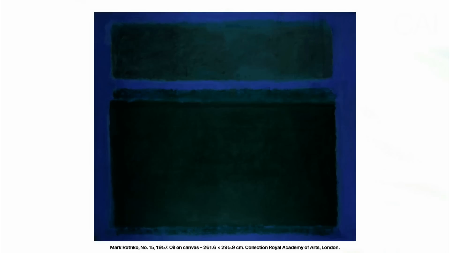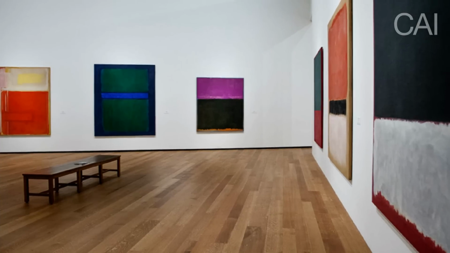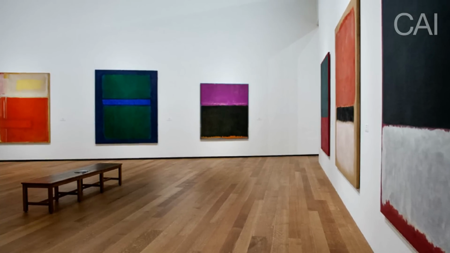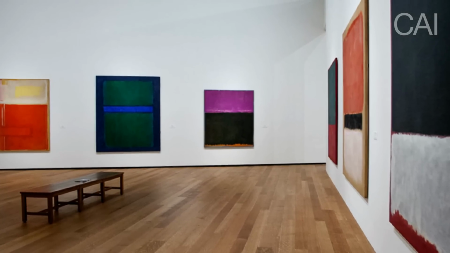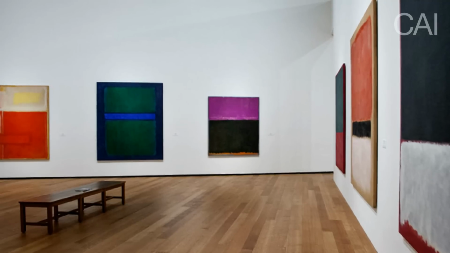Mark Rothko's abstract paintings are some of the most iconic artworks of the 20th century. An exquisite colorist, Rothko became famous for enigmatic canvases filled with rectangular fields hovering against brushy backdrops. He was deeply inspired by mythology and art history and wanted to create a sense of emotive, metaphysical communion with his viewers.